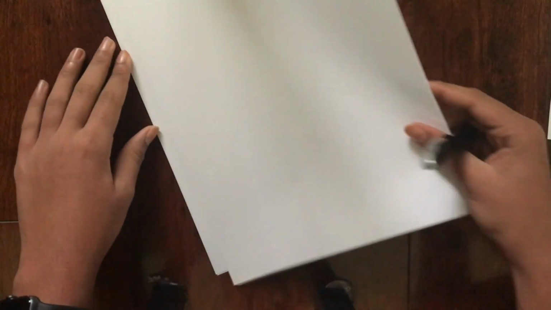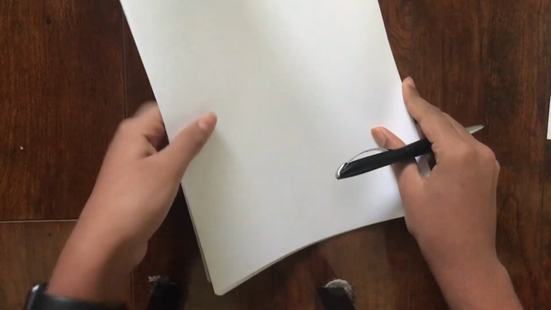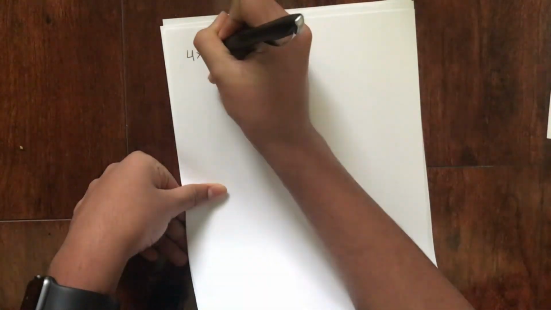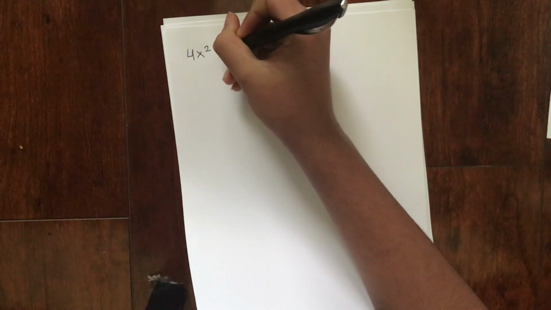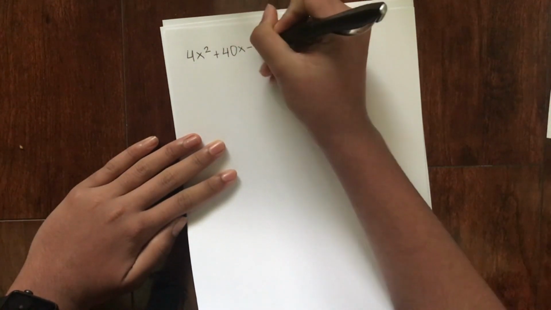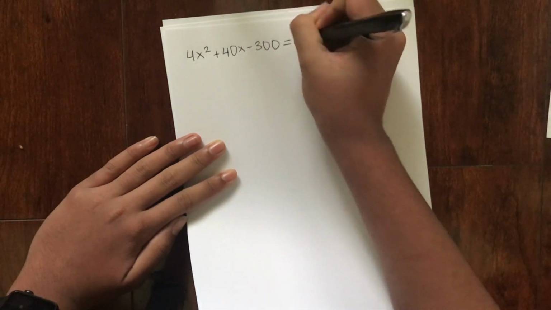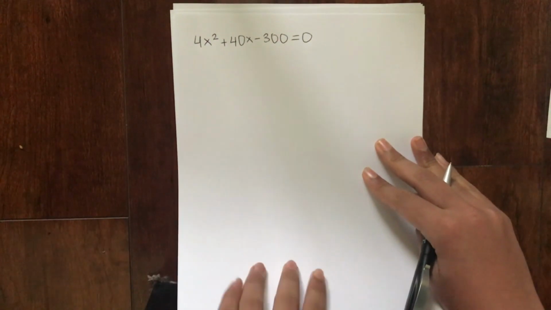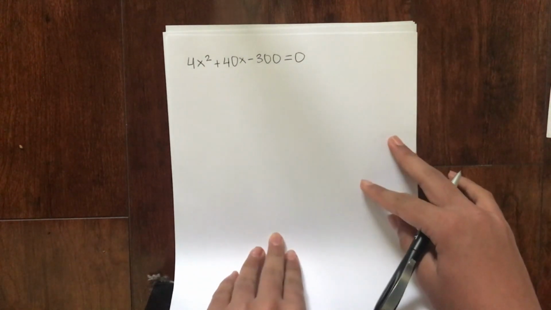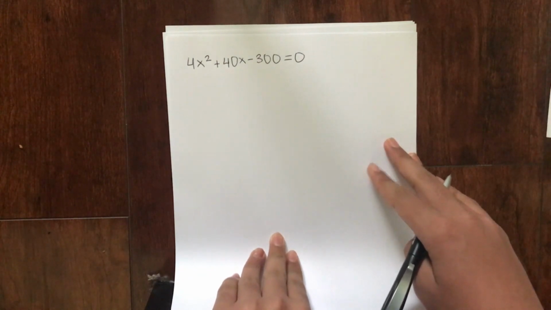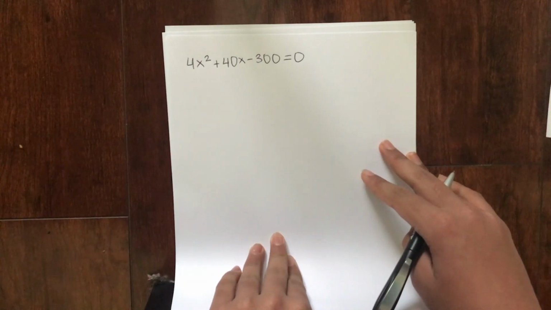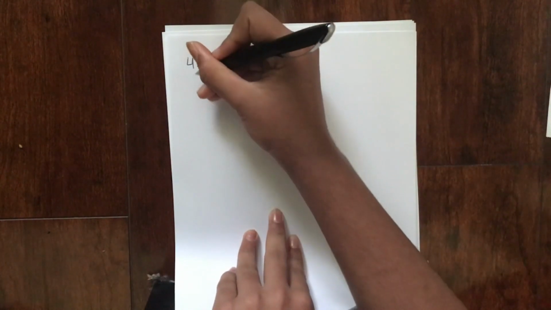So, for example, let's take a small example here. 4x squared plus 40x minus 300 is equal to 0. As you can see, this is in the form ax squared plus bx plus c. What I usually like to do here is make the leading coefficient equal to 1. So how do you do that? Just divide everything by 4.